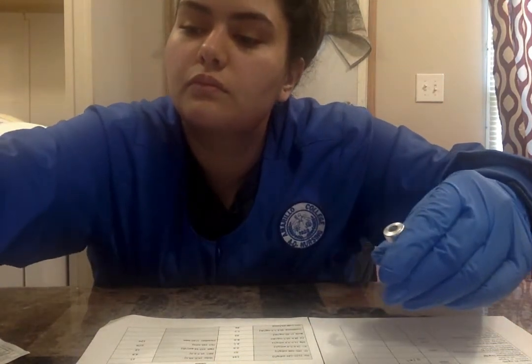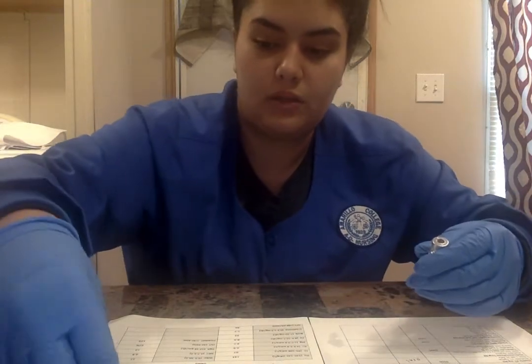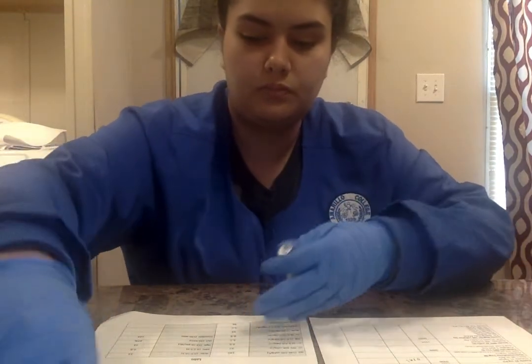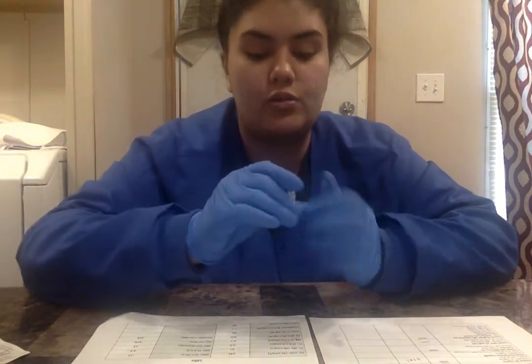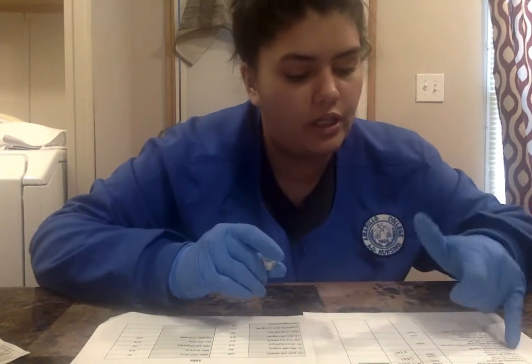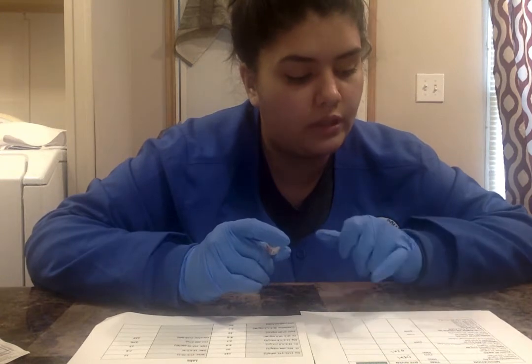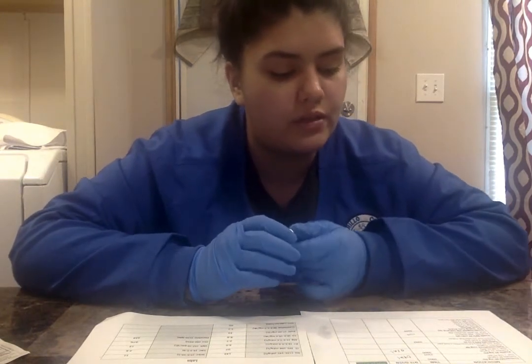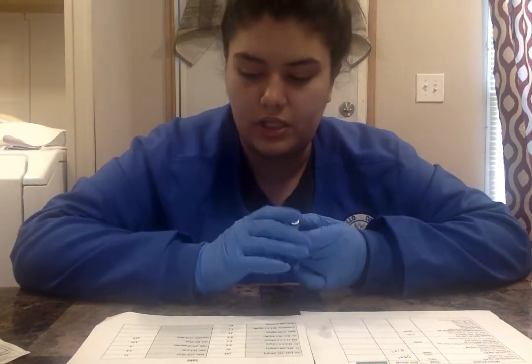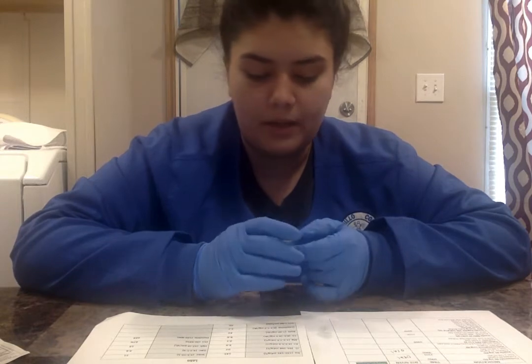Okay, I got it. So we have the hydromorphone. We compare that to the MAR. Hydromorphone 2 milligrams per milliliter, 2 milligrams per milliliter. We're giving 1 milliliter intramuscular for 46 hours for left foot pain. And the patient is sitting at a 5 on a scale of 1 to 10.